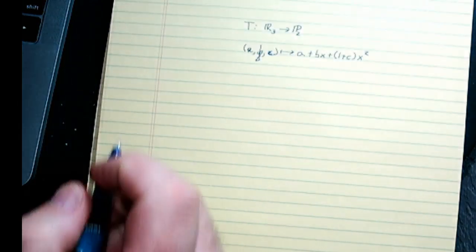A vector space is a space where the values in this space support two basic operations. They have to support addition, and they have to support multiplication by a scalar, that is, multiplication by a real number or a complex number, in this case real.